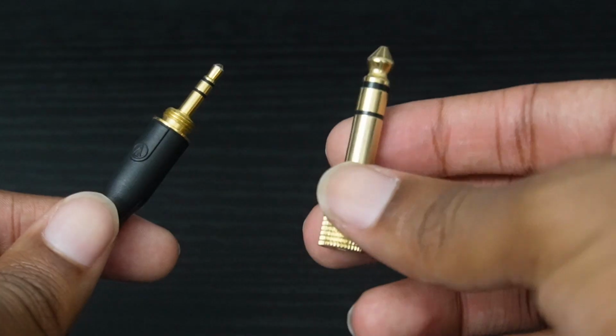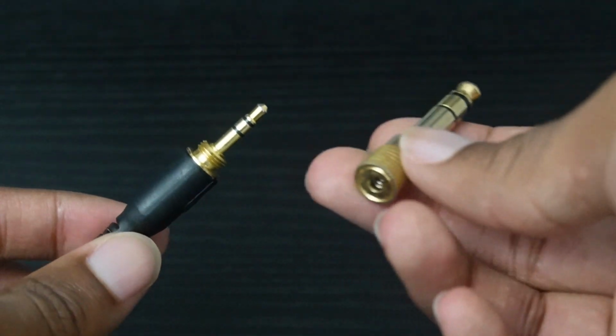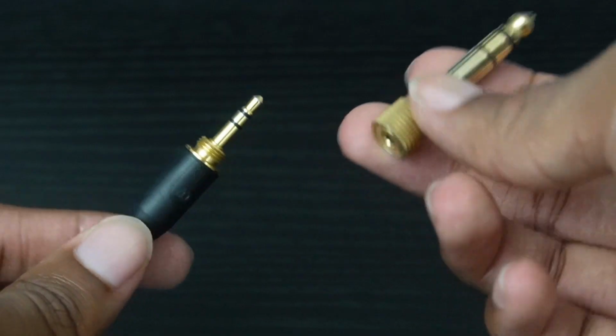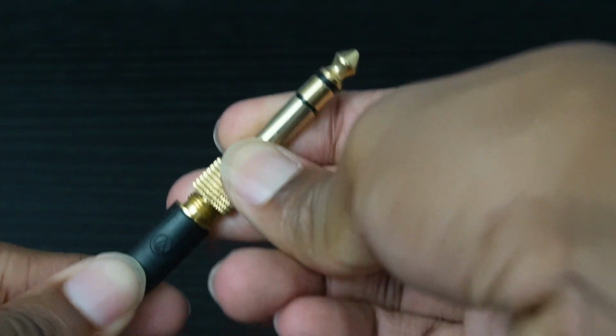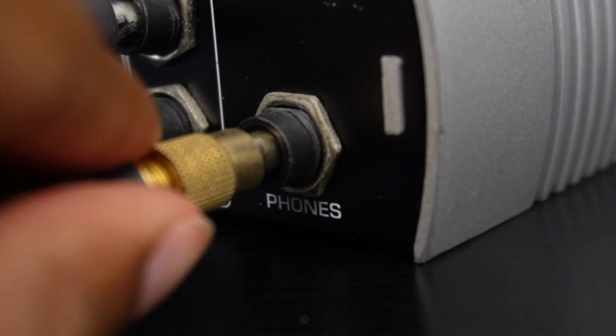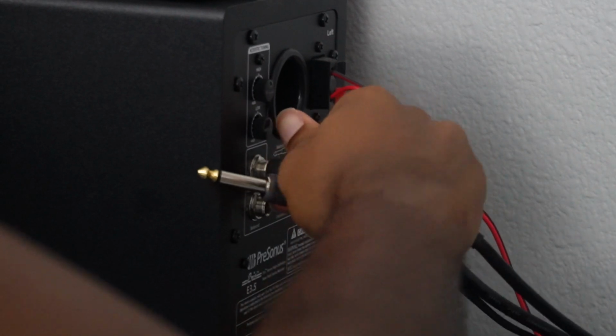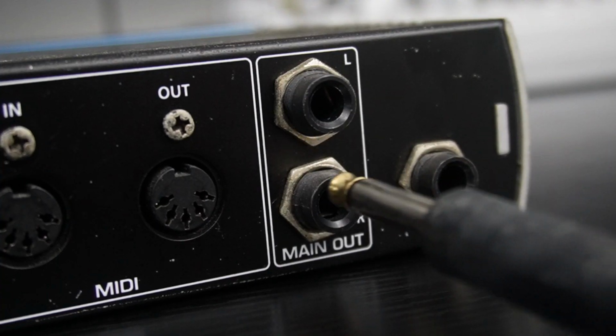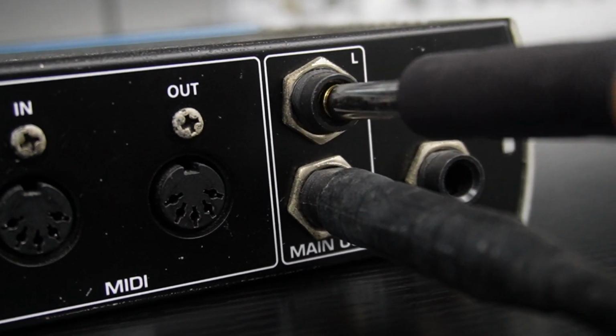Next up are the headphones. You're going to need the adapter to change it from a 3.5mm jack to a 1/4" jack. Put the 1/4" adapter on top of the 3.5mm jack, and then you can put that into the phones port on the back of the audio interface. Now if you have studio monitors, you can plug the 1/4" into the back of the studio monitors and then to the respective left or right outputs of the audio interface. Just make sure you don't get those mixed up or you'll have to go back and switch them around later. And that's it. Congratulations, you have a studio.